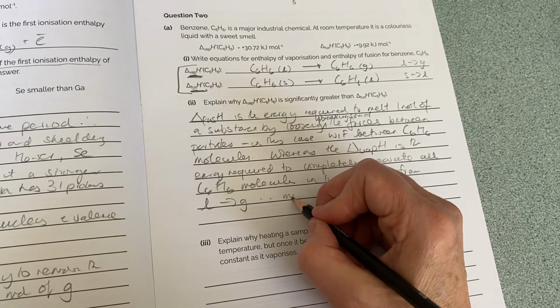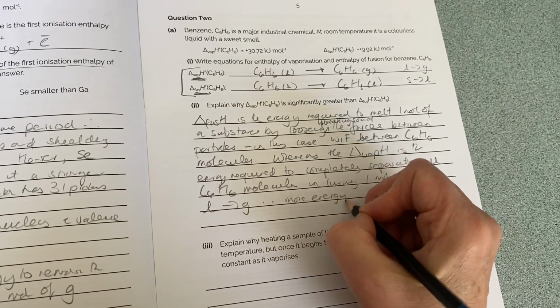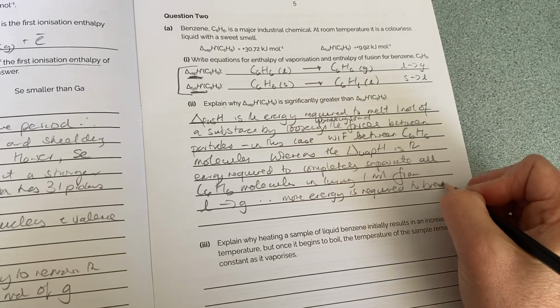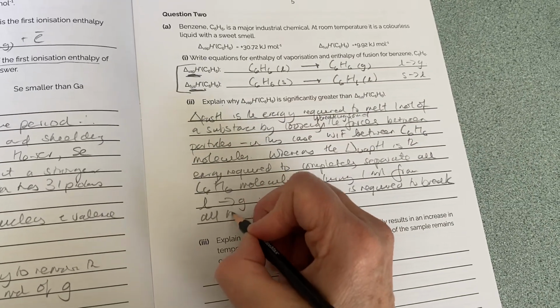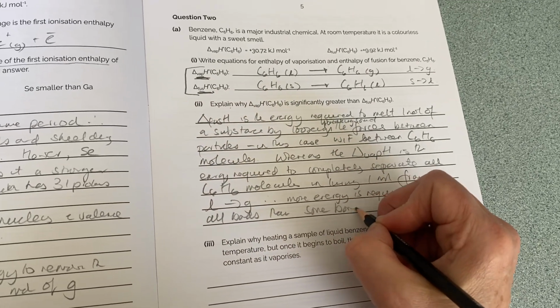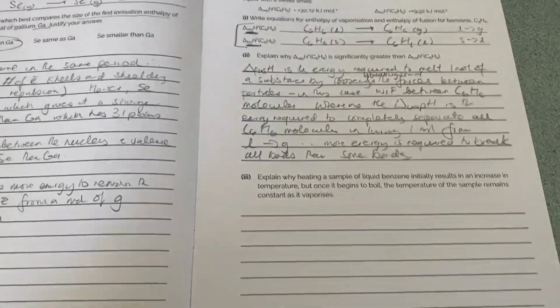Therefore, more energy is required to break all bonds than some bonds. Right, so that's what we were after there.